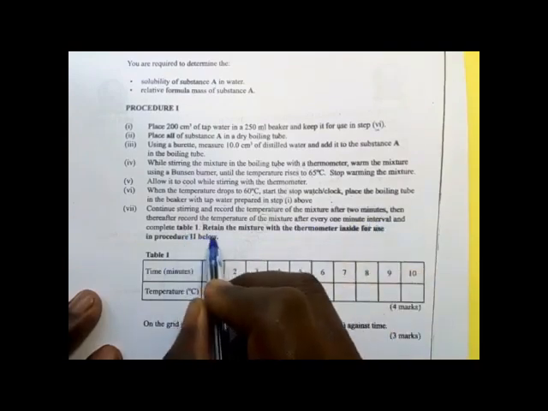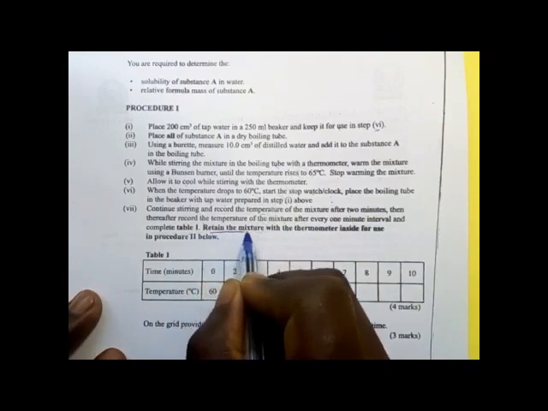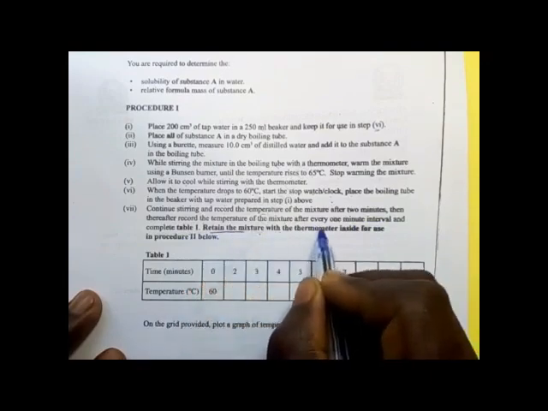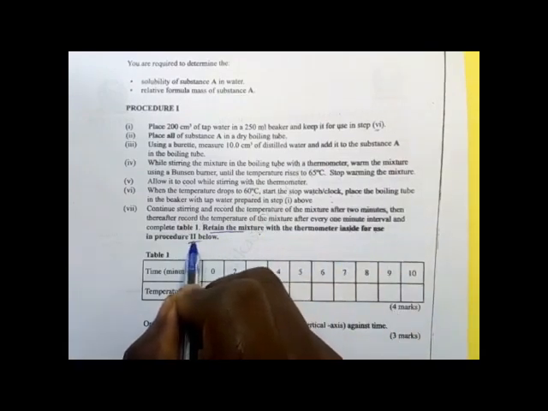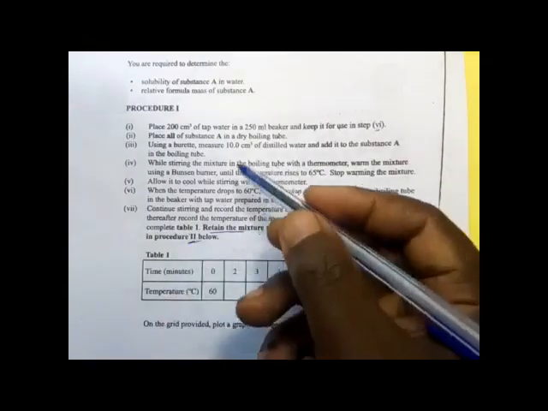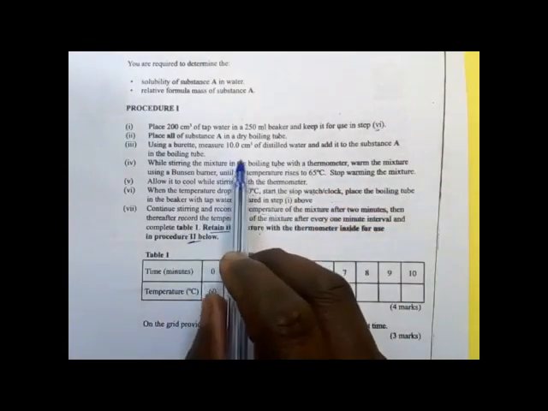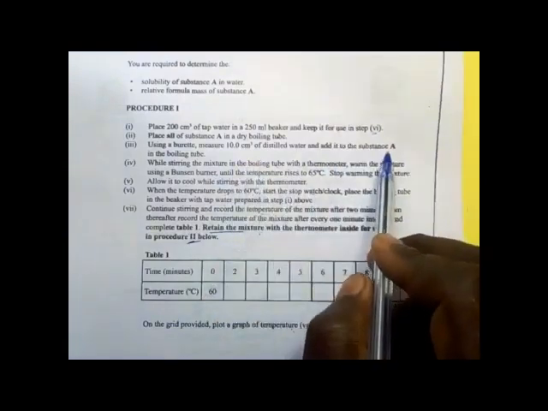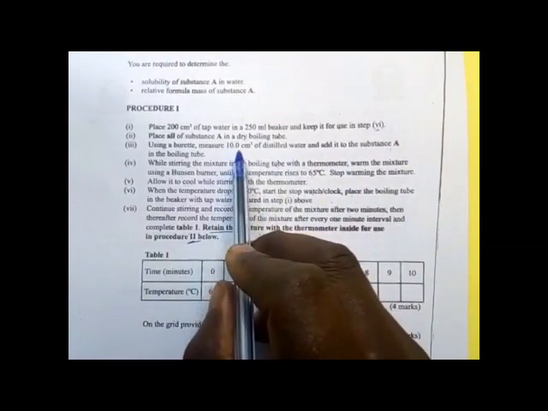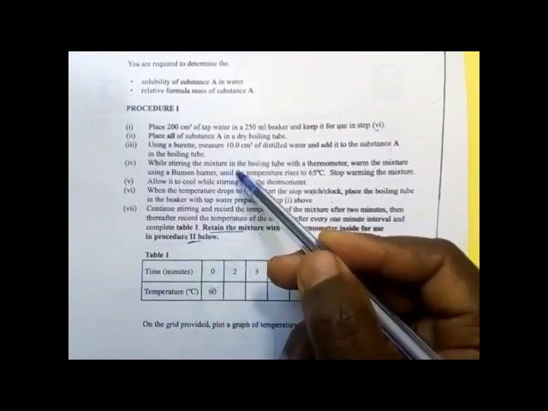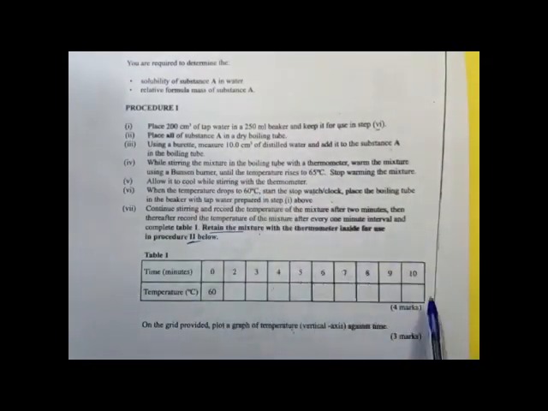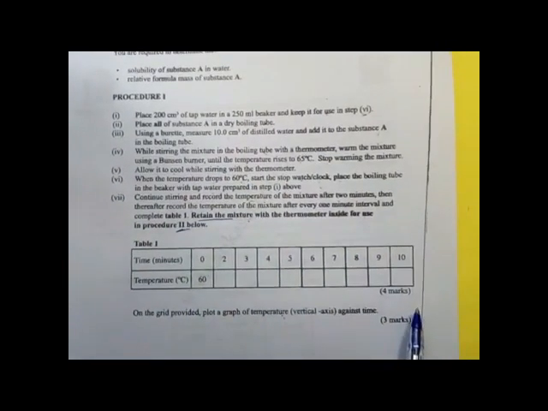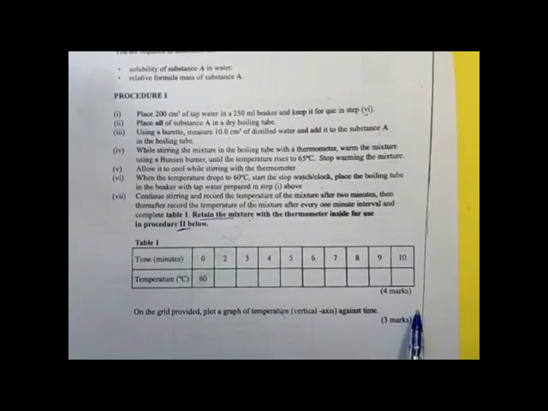I want us to retain the mixture with the thermometer inside for use in procedure 2. So I want us to understand here, what did we do? We took solid A, put it in 10 centimeters cube of water, and it is dissolving, using the temperature here. I want just to give you the values so that you can draw that graph at home.